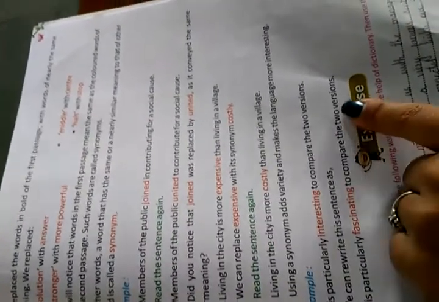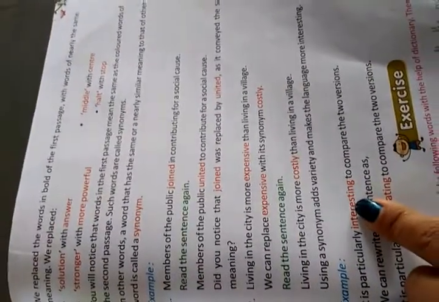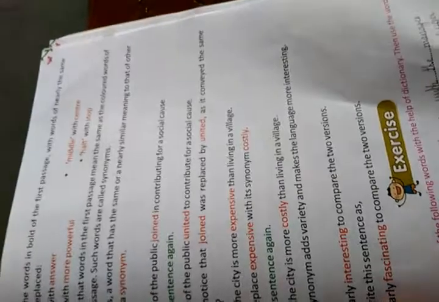It is particularly interesting to compare the two versions. We can rewrite this sentence as: It is particularly fascinating to compare the two versions. You can see here in this sentence, interesting is replaced by fascinating, but with the same meaning. Two words that have a similar or the same meaning, we call those words synonyms.